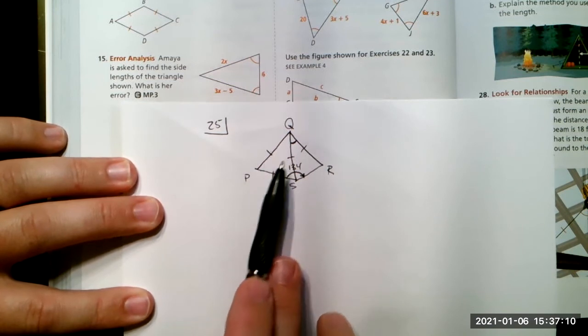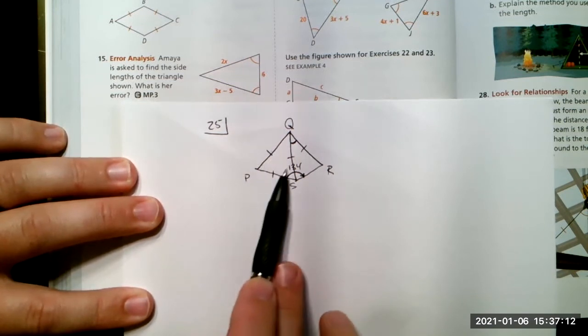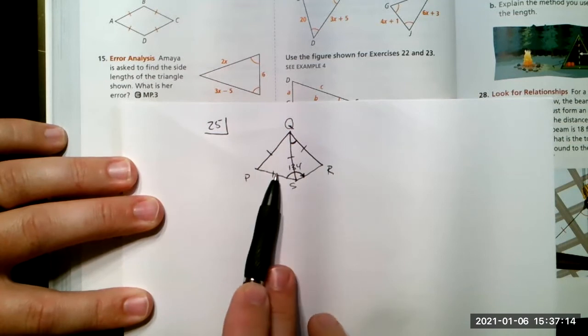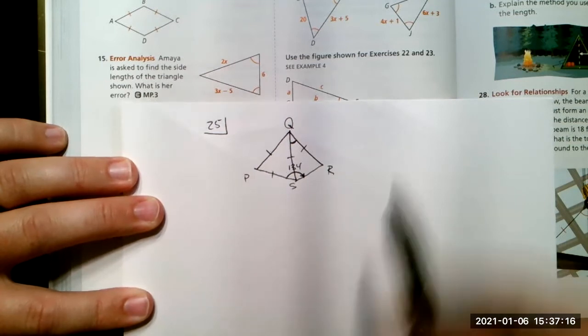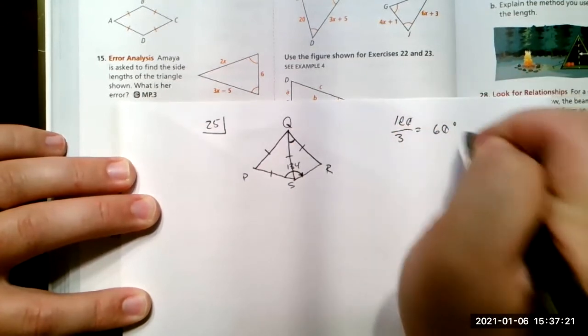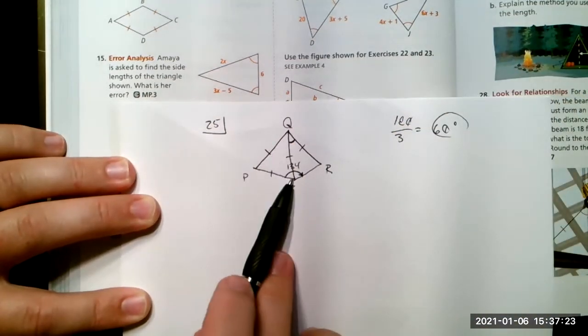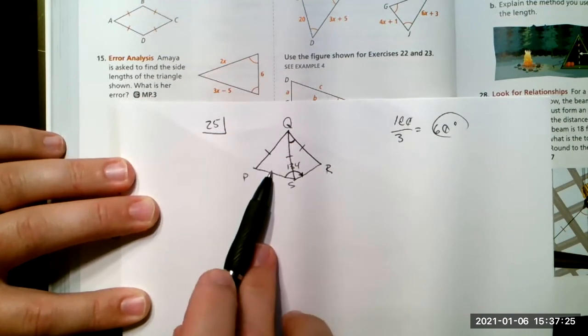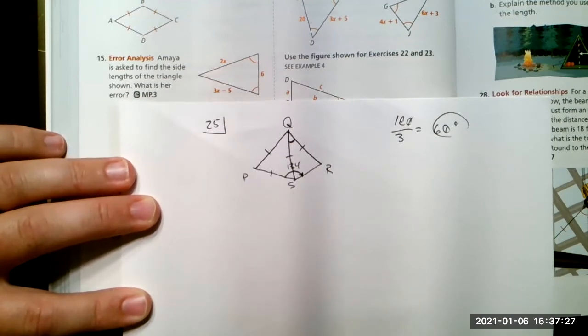Well, if that's true, then all three angles inside that triangle have to be the same measurement, right? So I just do 180 divided by 3, which tells me that all three angles inside PQS, that triangle there, have to be 60 degrees.